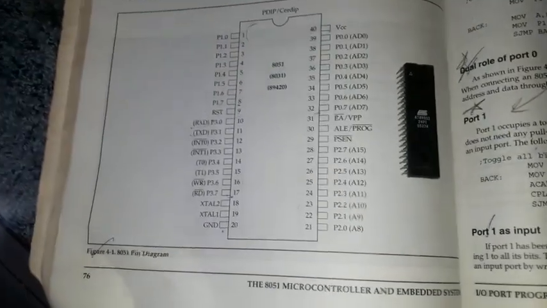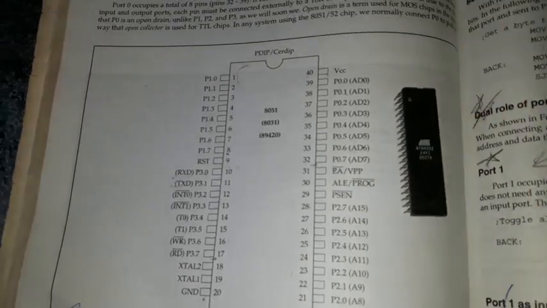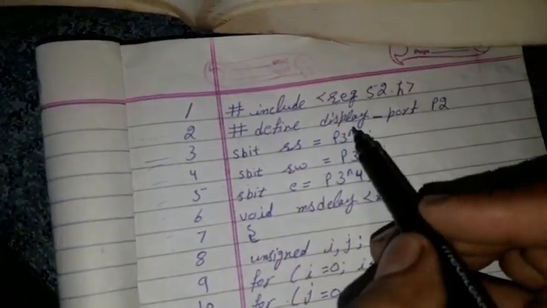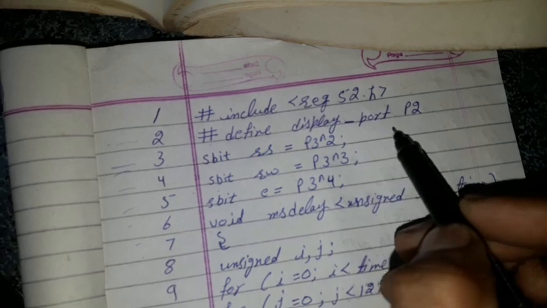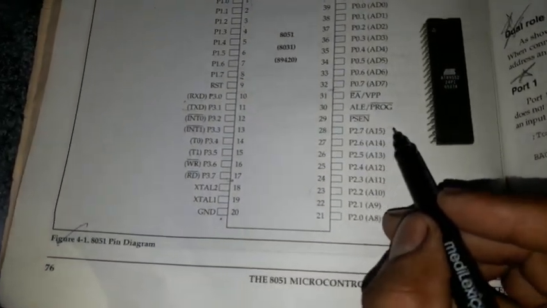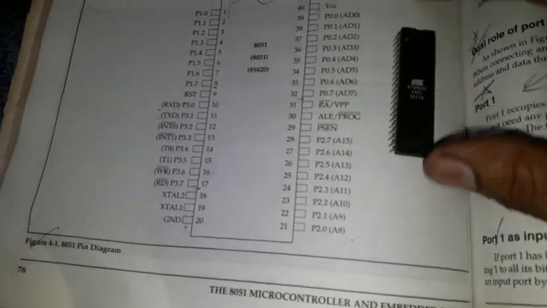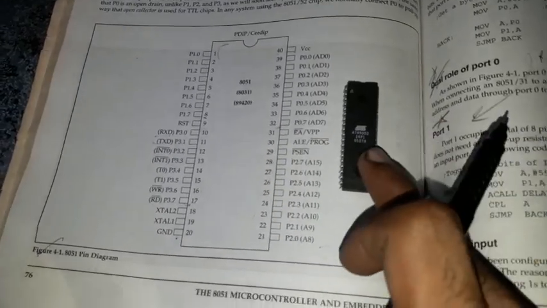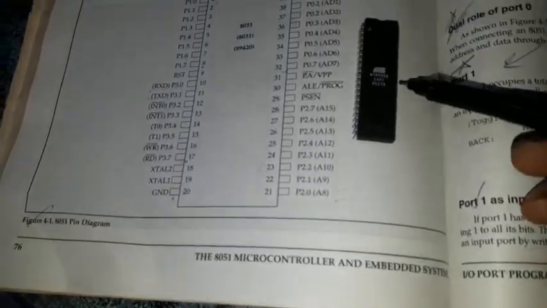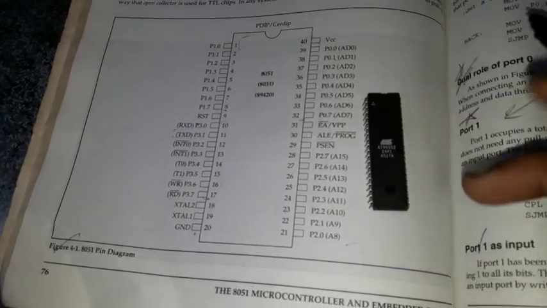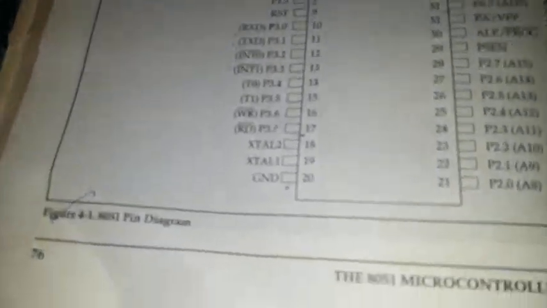So when we connect the data pins, we connected the data pins on port number 2. So if we define the display port as port 2, port 2 is on this side. This is port number 2 and these are the data bits. This is similar to this, and here we have port 2. The LCD's data pins are like this.